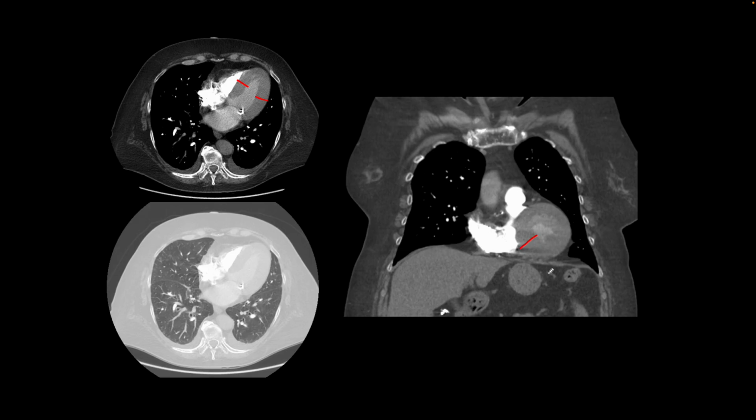So this patient also has some perihilar vascular congestion and small bilateral pleural effusions, suggesting mild congestive cardiac failure.